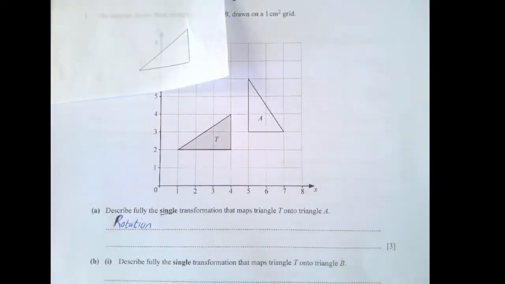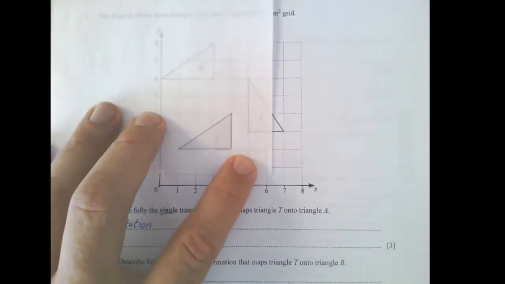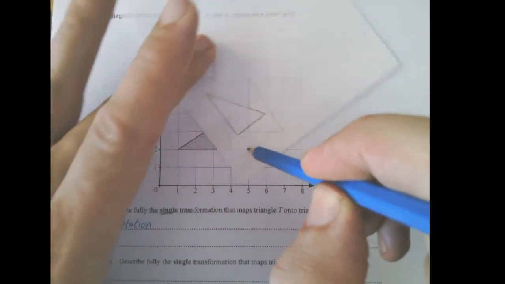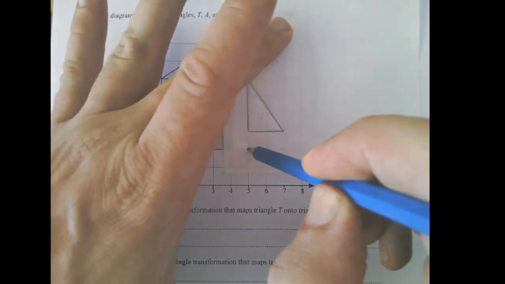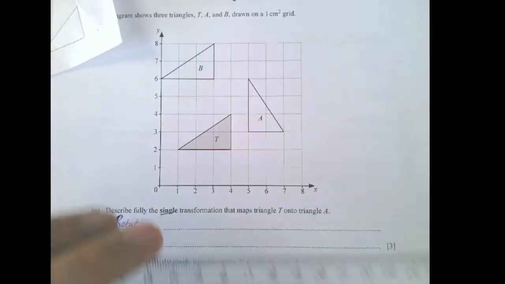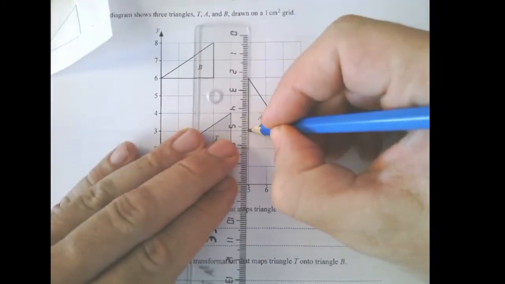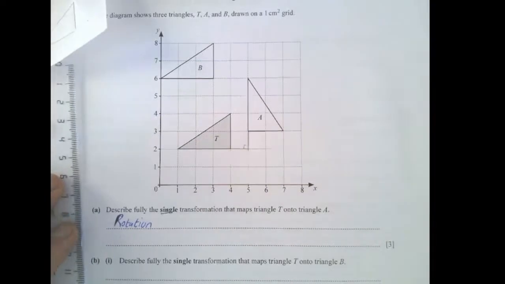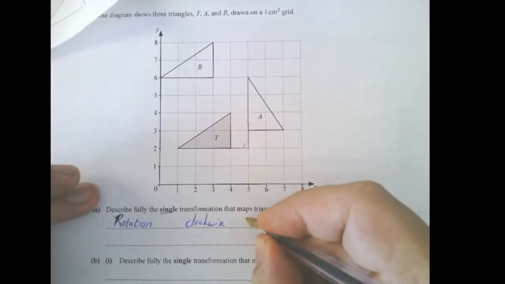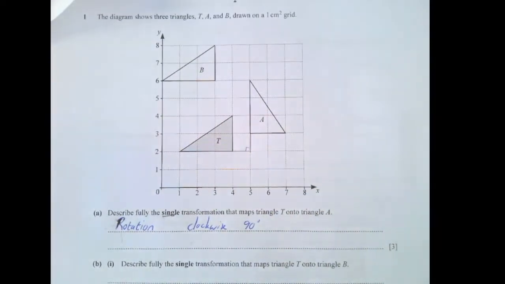Remember, we're going here for 3 marks. So we got 1 mark. Next, let's see how it turns. Pretty much that's clear. That's the center. And it turns clockwise 90 degrees. Okay, it's very clear. It's 90 degrees as well. If we connect the center with that right angle and that right angle, that's a 90-degree angle. So we'll write clockwise 90 degrees. That will give us a second mark. Yes, you can write anti-clockwise 270.